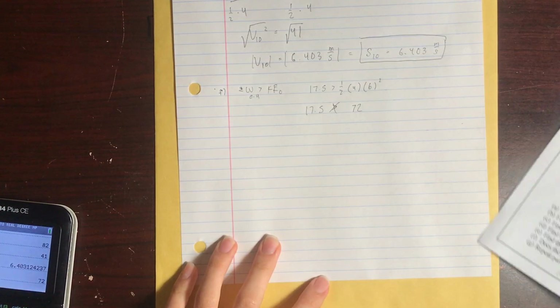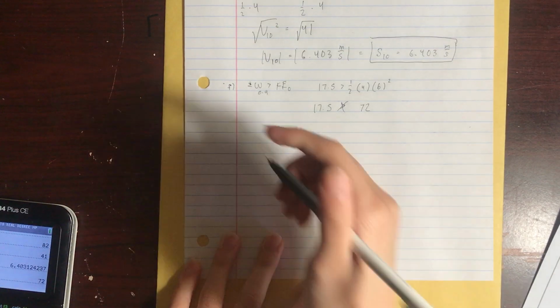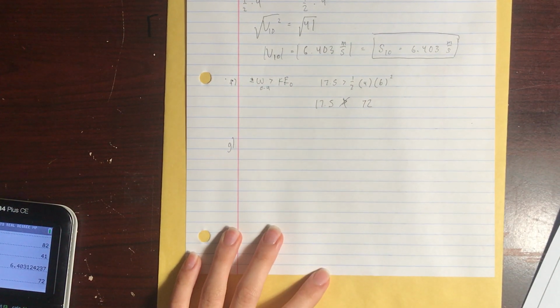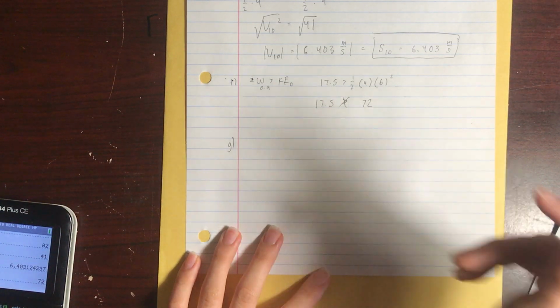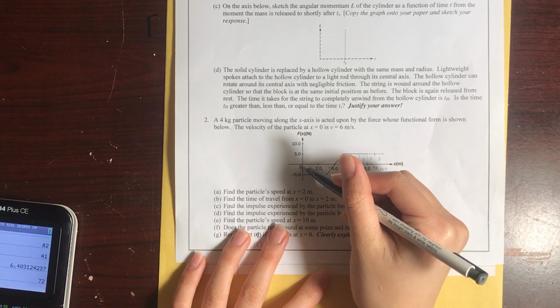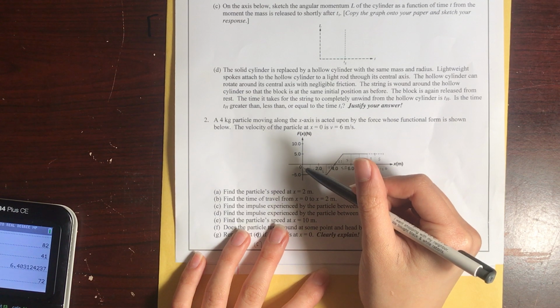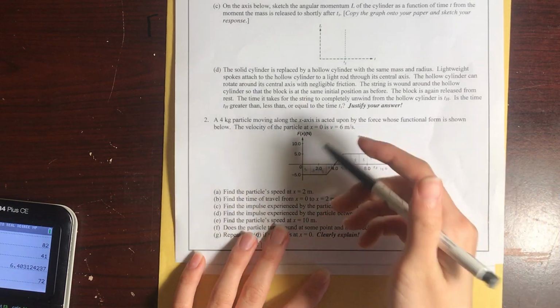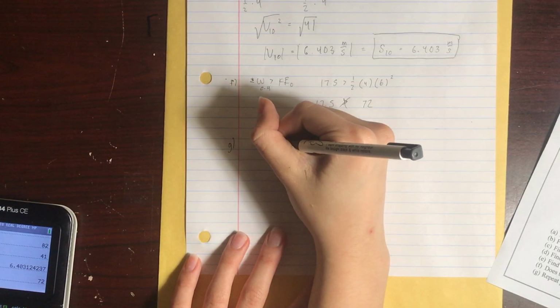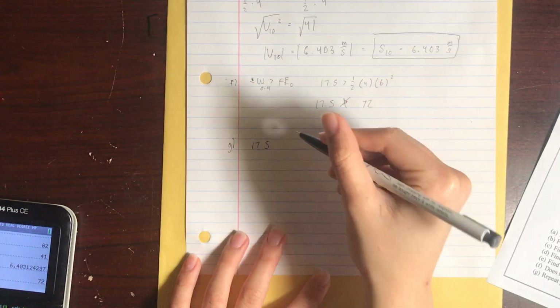So it asks us to repeat that part again in G, except now it's given that the initial velocity is 2 instead of 6. So again, we know it's the same constraint. We're looking at the negative opposing work from 0 to 4 meters only, which is the only time that it could possibly turn back towards the origin. So that's 17.5, as we already found up here.